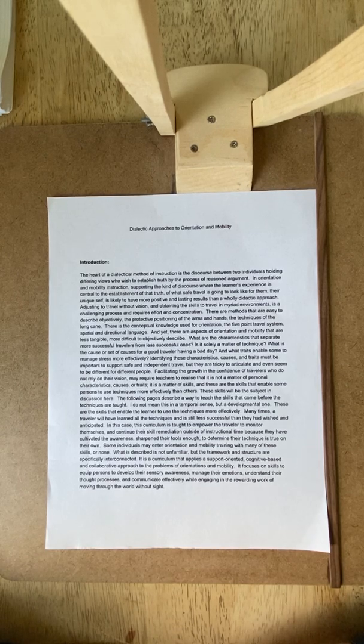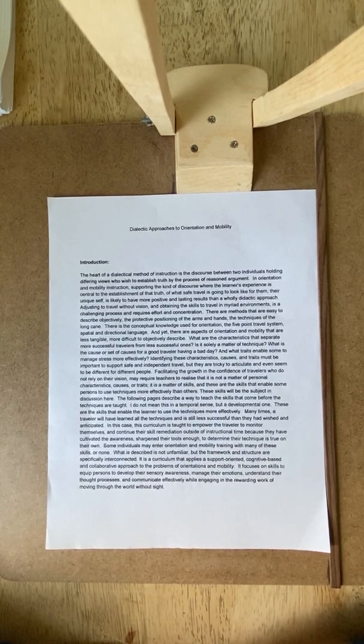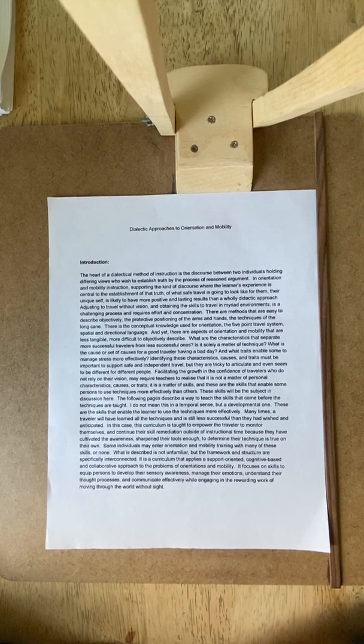What is described is not unfamiliar, but the framework and structure are specifically interconnected. It is a curriculum that applies a support-oriented, cognitive-based, and collaborative approach to the problems of orientation and mobility. It focuses on skills to equip persons to develop their sensory awareness, manage their emotions, understand their thought processes, and communicate effectively while engaging in the rewarding work of moving through the world without sight.